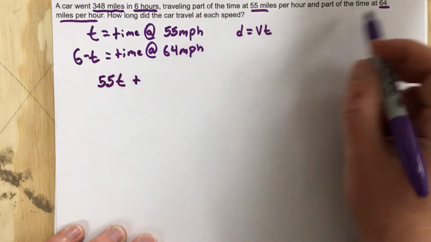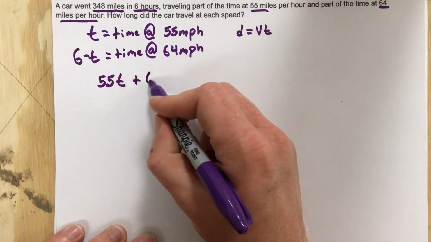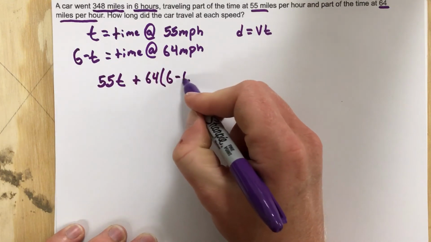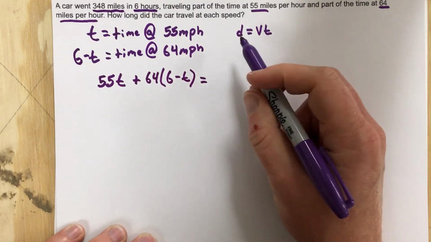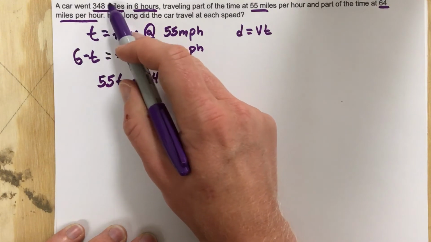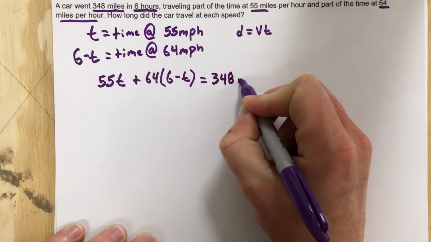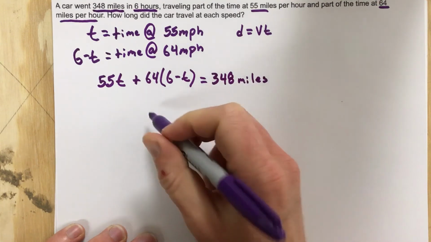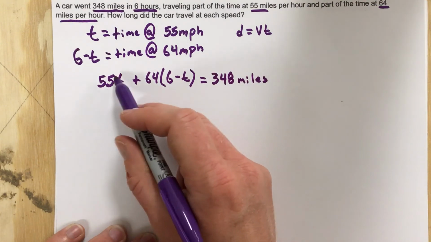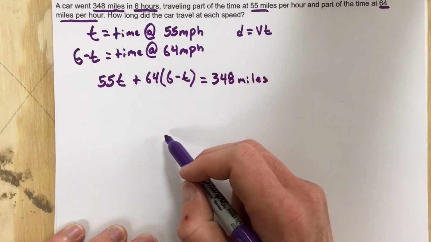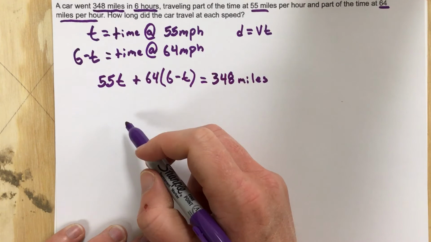plus 64 times its time, which is 6 minus t, has to equal the total mileage, the distance, so 348 miles. Again, I have a velocity times time here, which is a distance, plus another distance equals 348. Let's distribute now and see what we get.